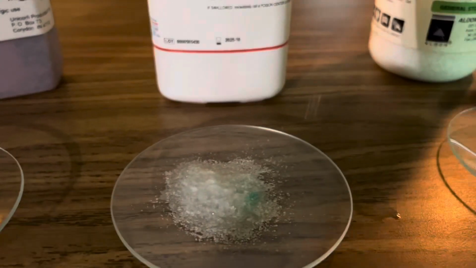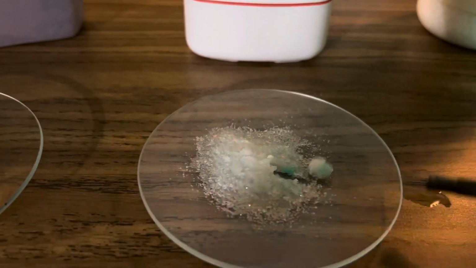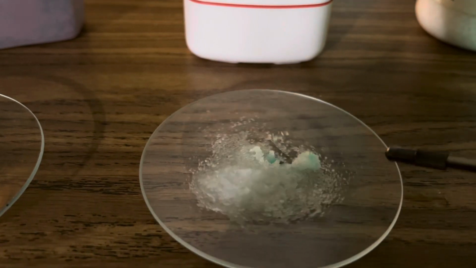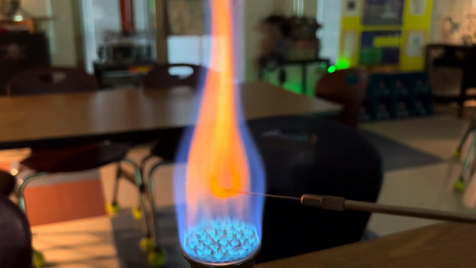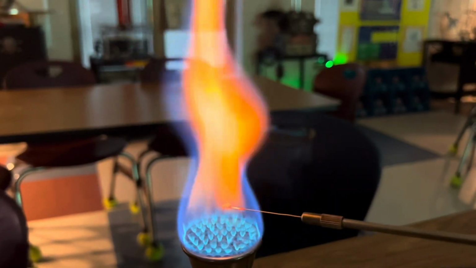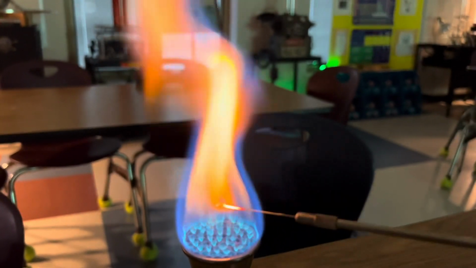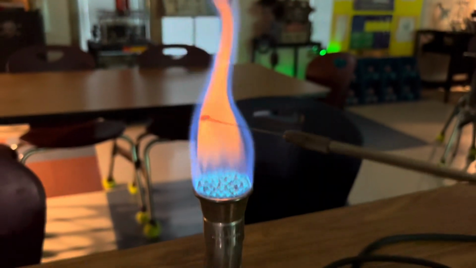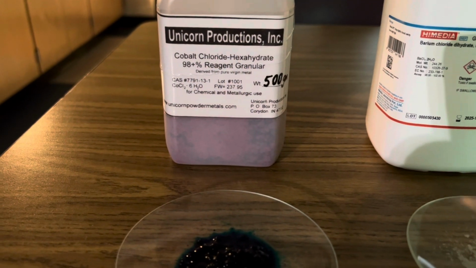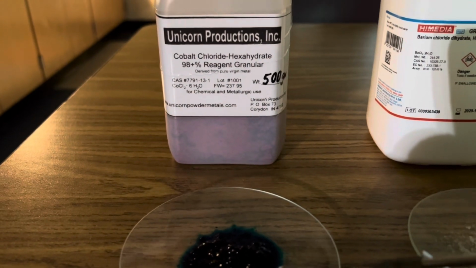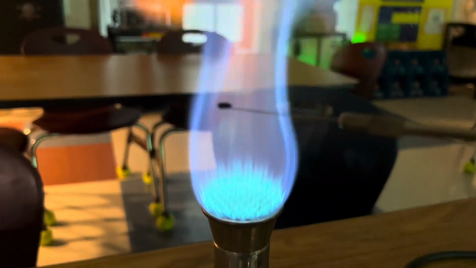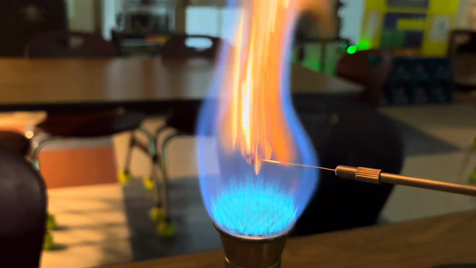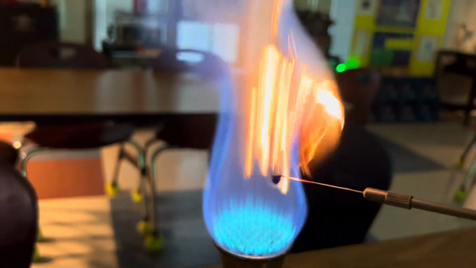And this sample is of barium chloride. Like kind of an orange flame coming off of the barium chloride. And here's our sample of cobalt chloride. Wow, look at cobalt chloride, definitely an orange flame.